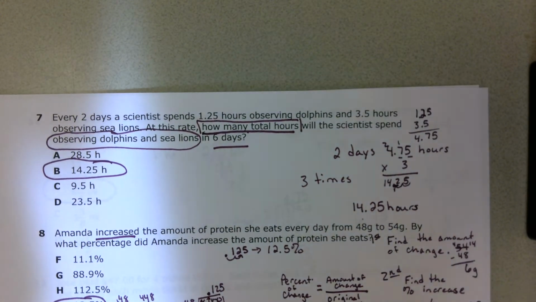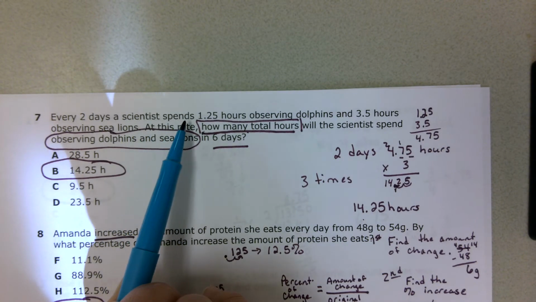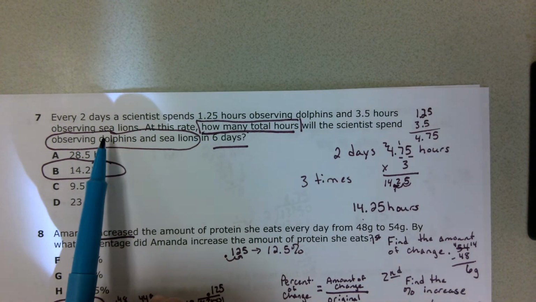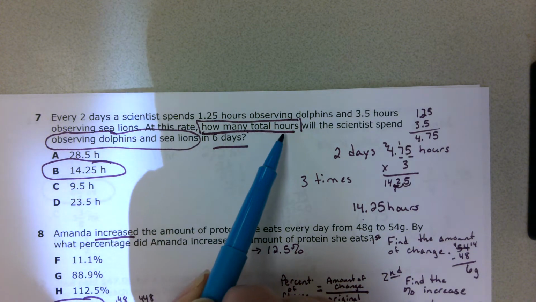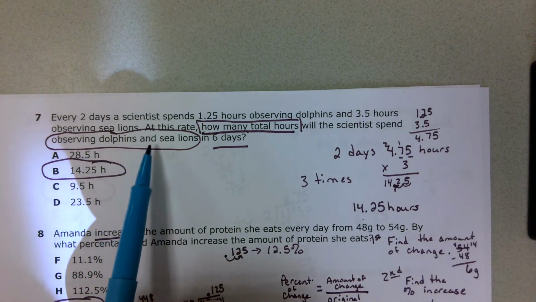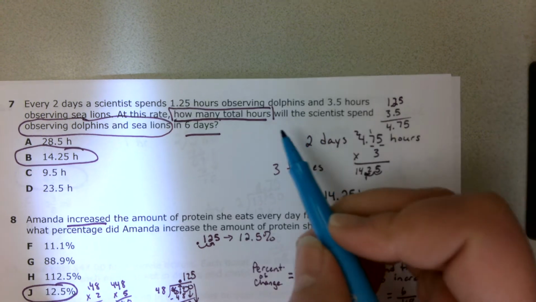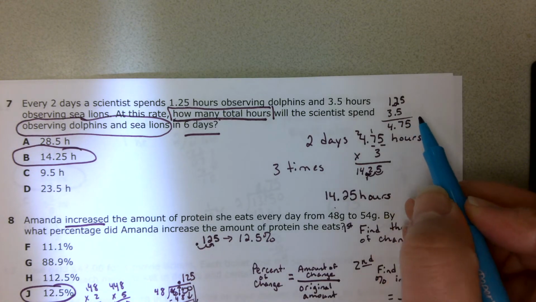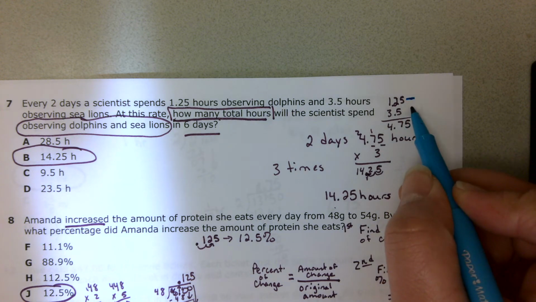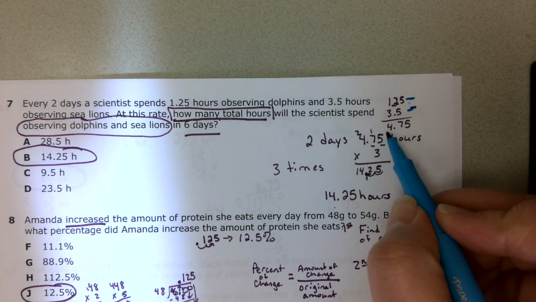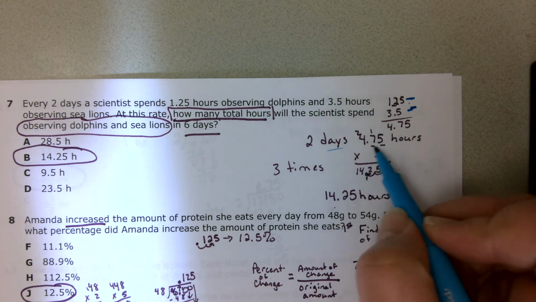Number 7, every 2 days, a scientist spends 1.25 hours observing dolphins and 3.5 hours observing sea lions. At this rate, how many total hours will the scientist spend observing dolphins and sea lions in 6 days? So I had to look for 2 days first. So in 2 days, I had to add up the sea lions and the dolphins. That was 4.75 hours in 2 days.